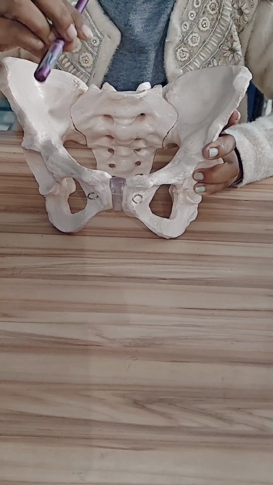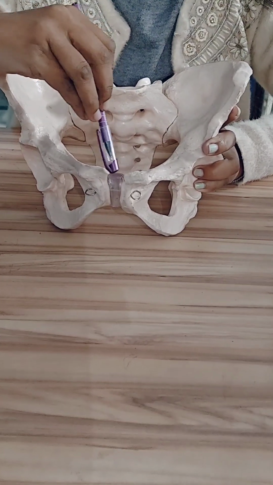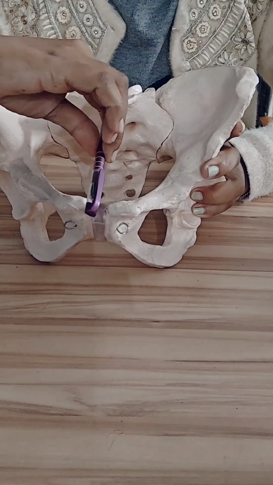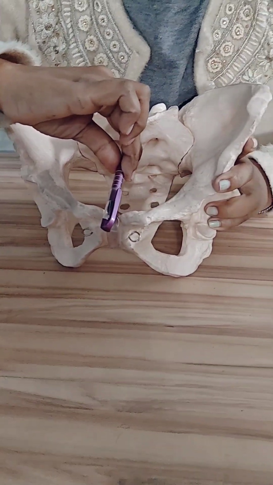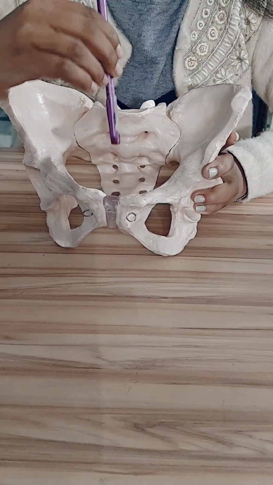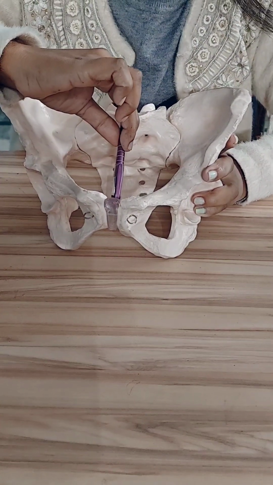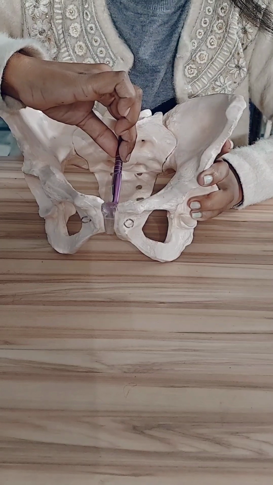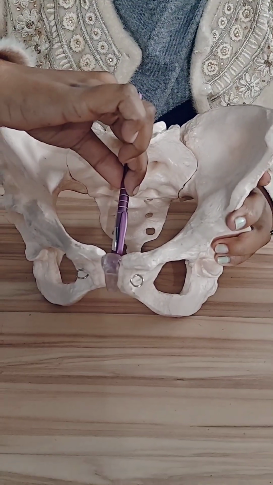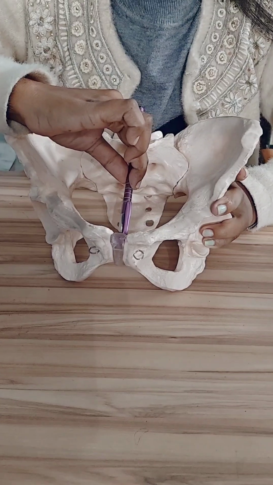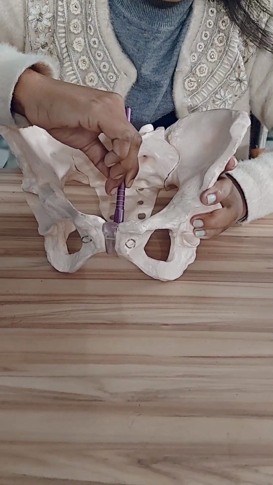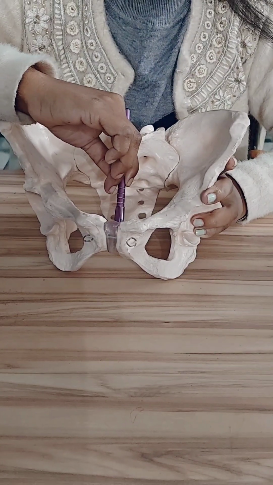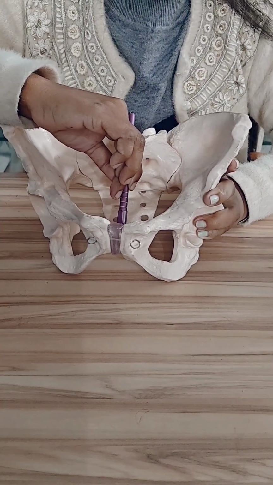The true conjugate is measured from the upper part of the symphysis pubis to the midpoint of the sacral promontory, and it is 11 centimeters. The next one is the obstetrical conjugate, measured from the midpoint of the symphysis pubis to the upper border of the sacral promontory, and it is 10 centimeters. The last one is the diagonal conjugate, measured from the lower part of the symphysis pubis to the midpoint of the sacral promontory, and it is 12 centimeters.